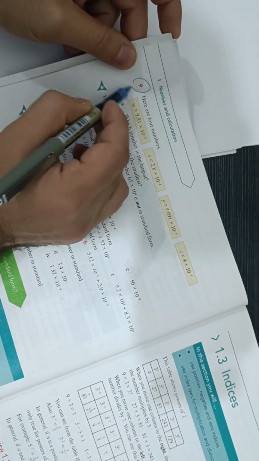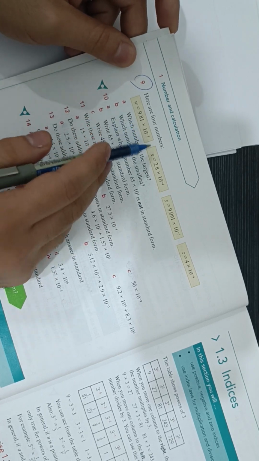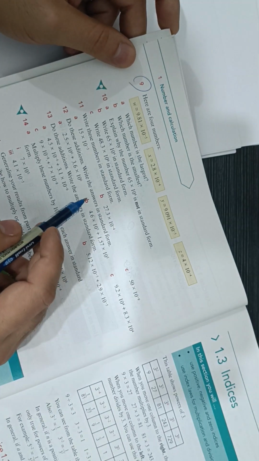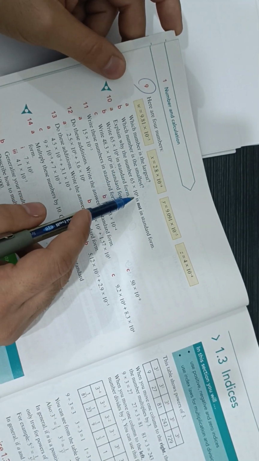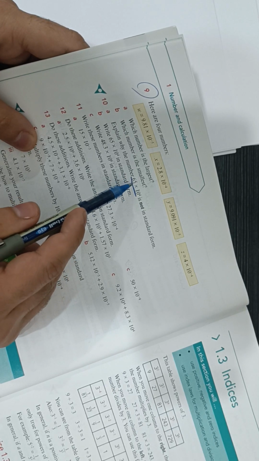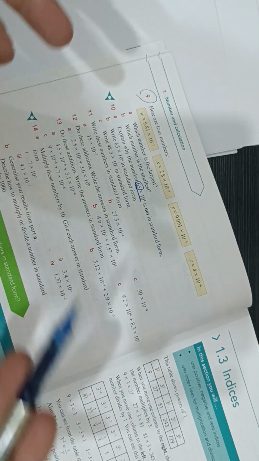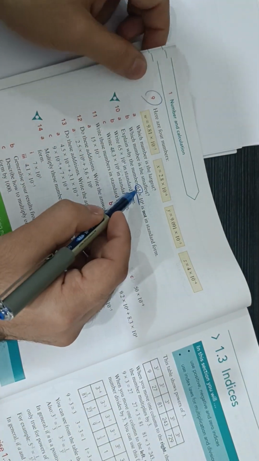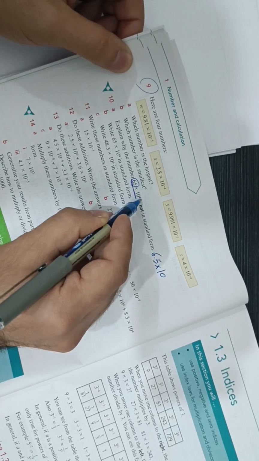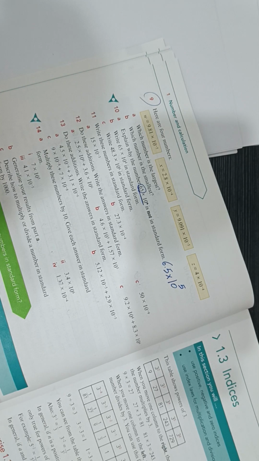That question is easy. I want you to find the largest and smallest by turning these numbers into the full form. Explain why this number is not in standard form. Why is this number not in standard form? Because this part is not a number between 1 and 10. It's 65, which is bigger than 10. So you have to do it like this: 6.5 times 10 to the power of, instead of 4, it should be 5. All right, great.